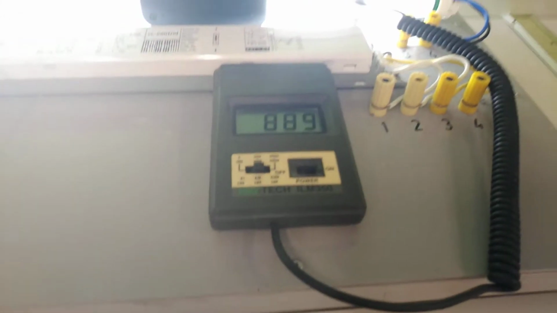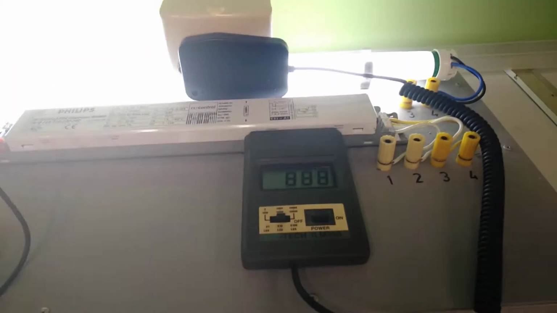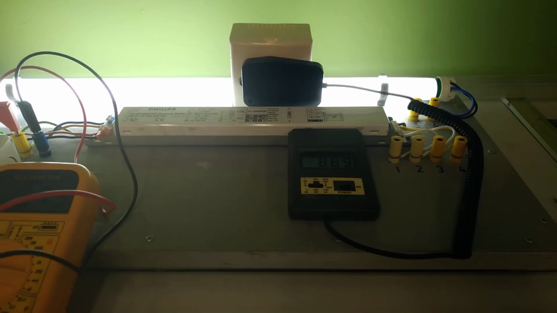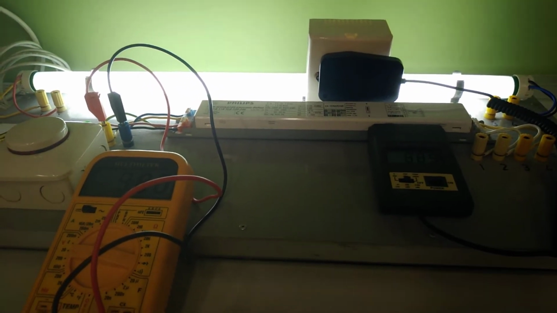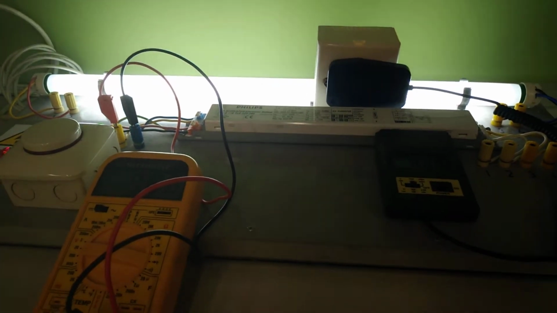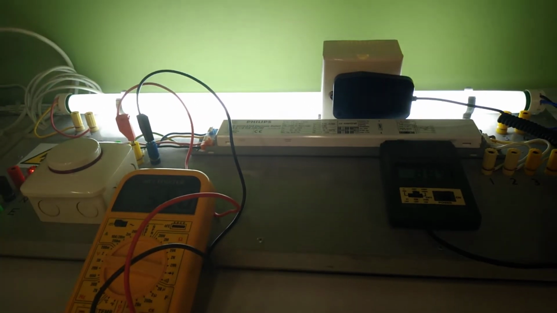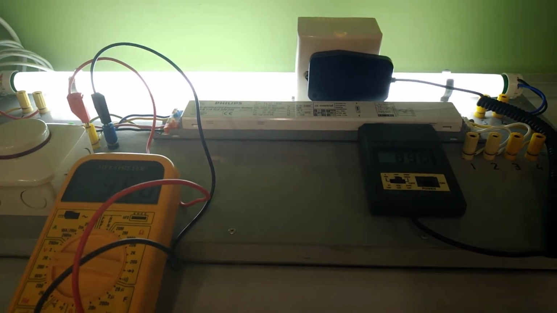Let's say that it's about 900 lux. When the full light output is reached, we need to measure some data. That's the third step. Now let's see which data we would like to measure.